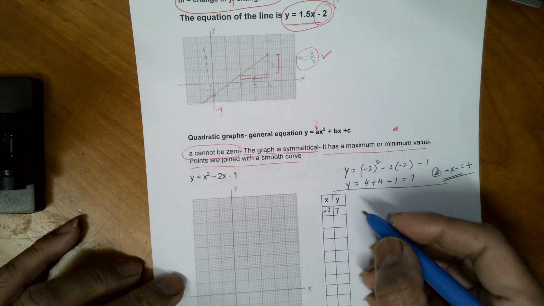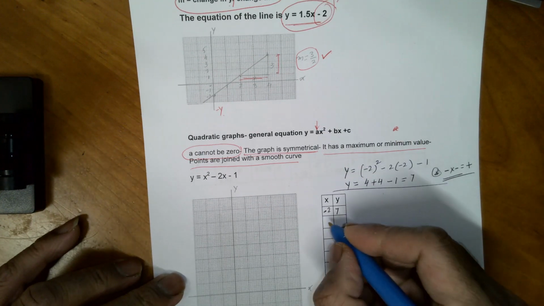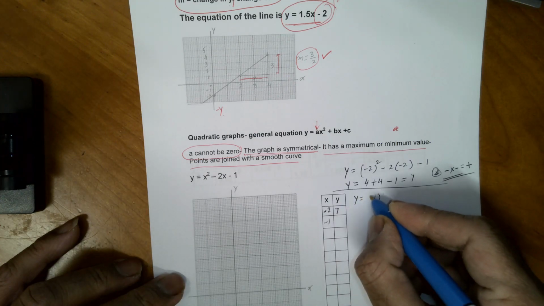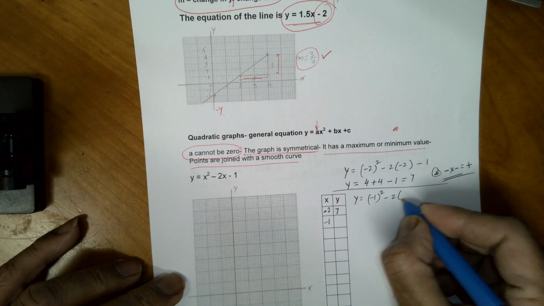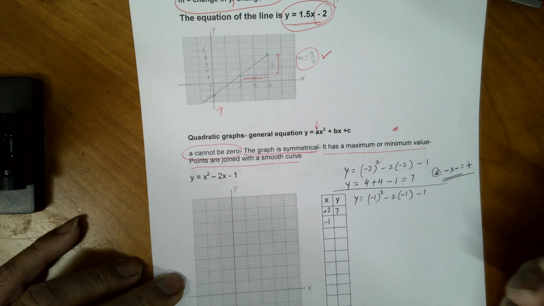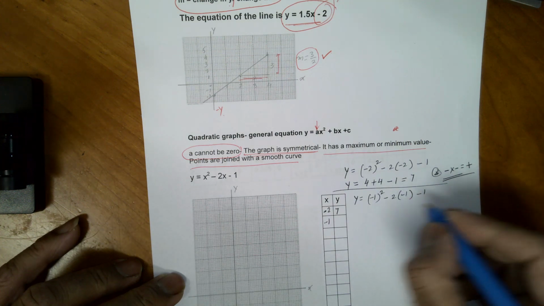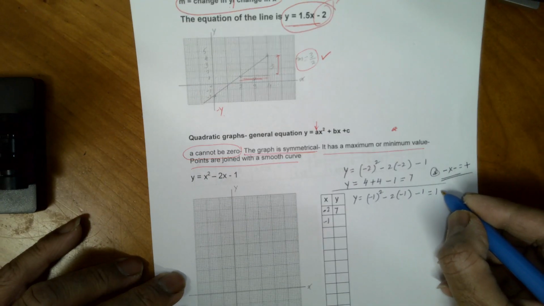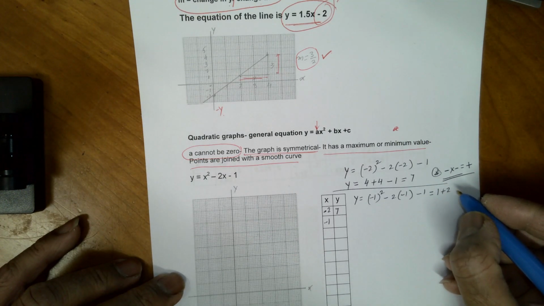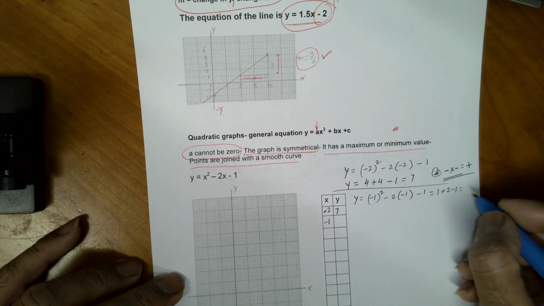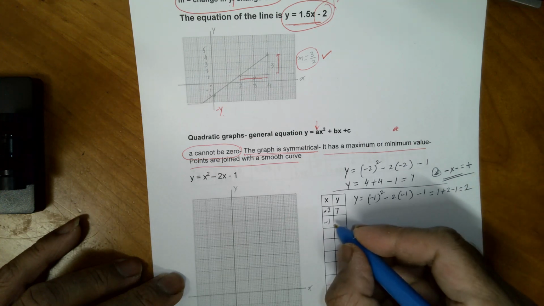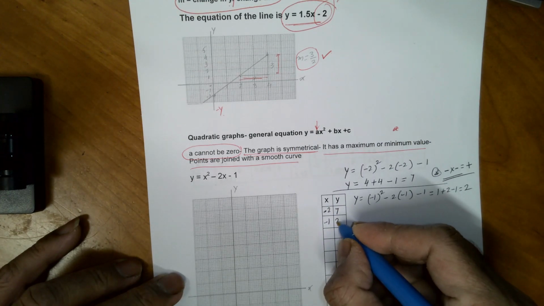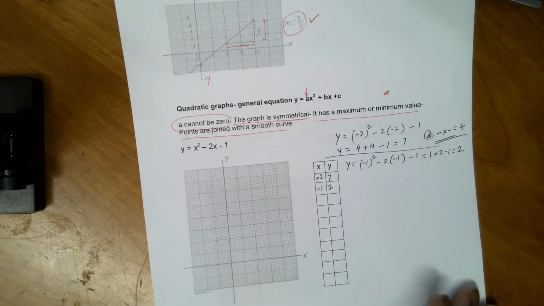Then move on to the x value, which is minus 1. So when x is minus 1, y is 2.